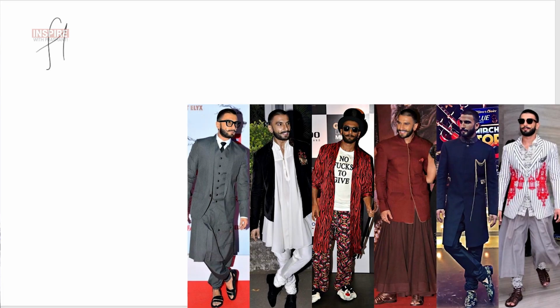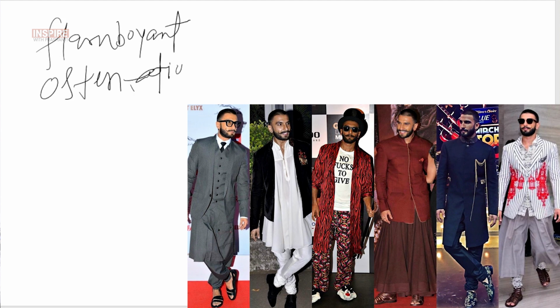But outrageous is a different GRE word that I'll teach you in coming hours. His clothes are showy, bright, and he heavily decorates himself. So I think Ranveer Singh's fashion style is flamboyant, absolutely ostentatious.